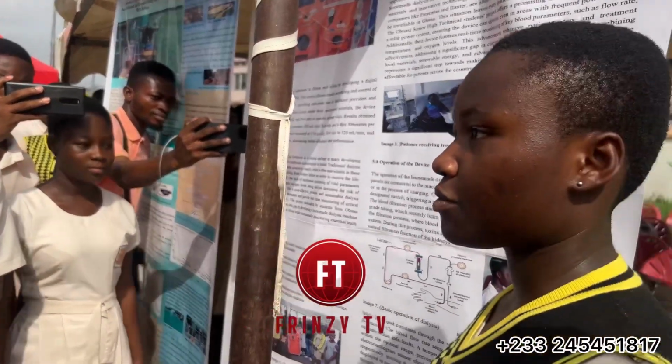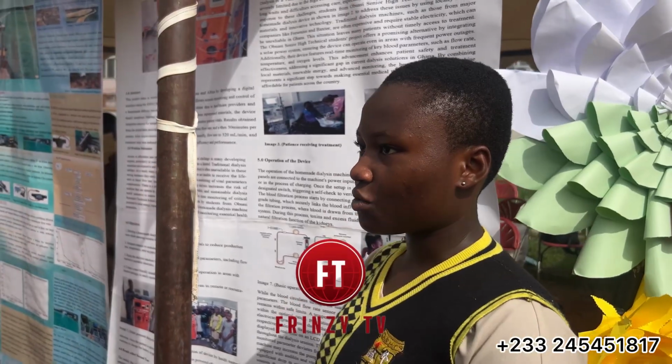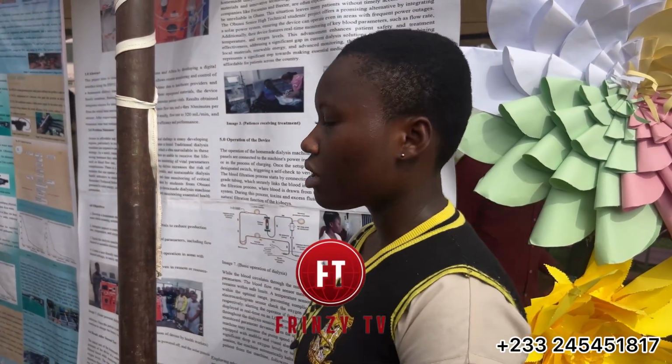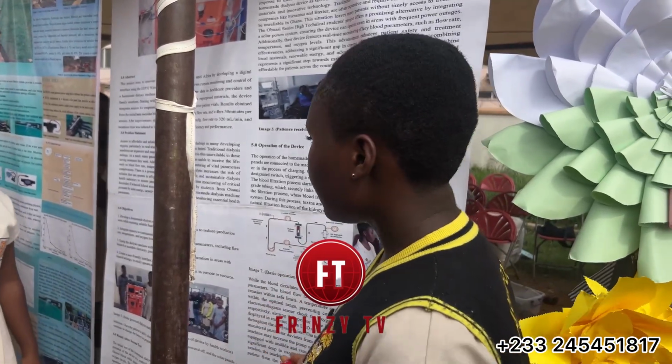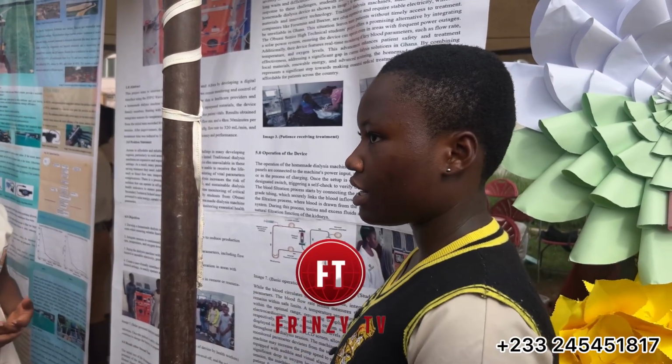locally sourced materials, because even in schools we are taught to patronize made in Ghana goods, and importing goods from outside will cost more. So I want to make our device very affordable. For that reason, we decided to go for locally sourced materials which are readily available here in our environment.